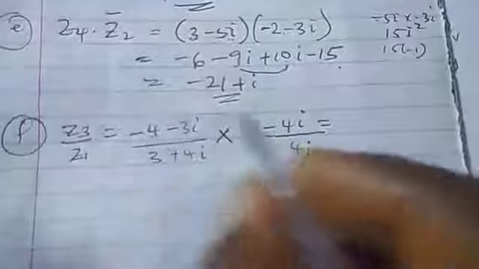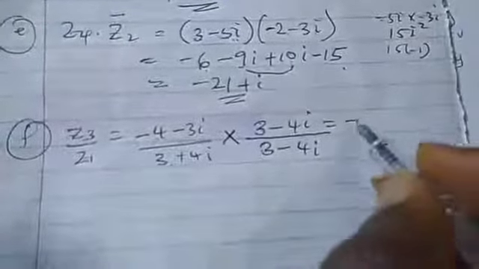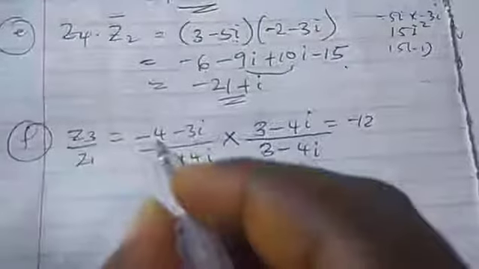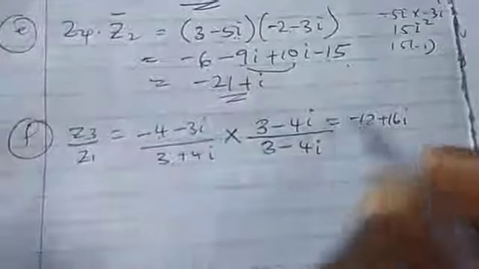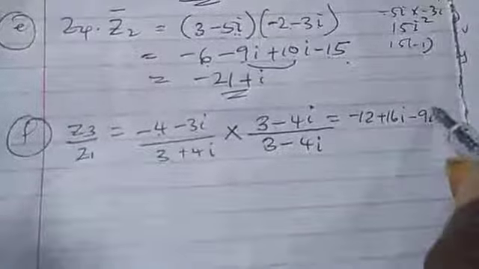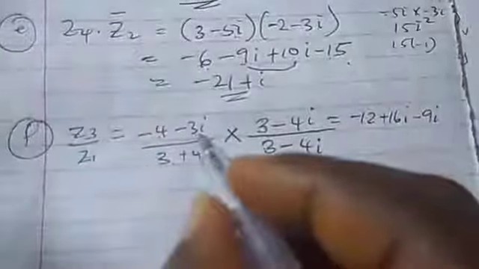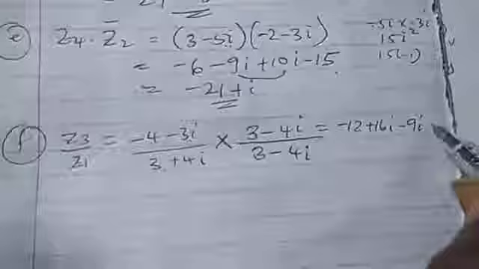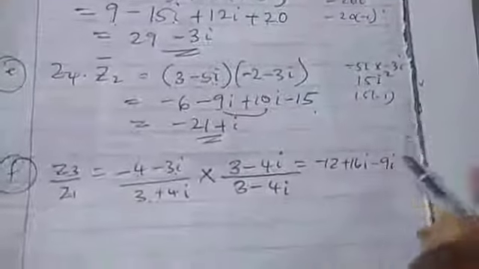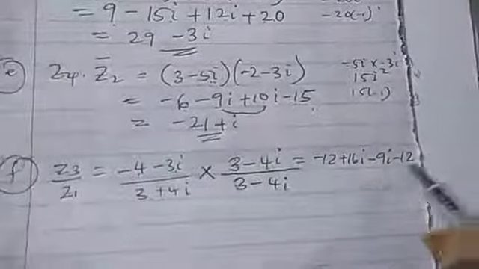Let's now expand. Minus 4 times minus 3, that is minus 12, minus 4 times minus 4i, that is plus 16i, minus 3i times 3, that is minus 9i, and finally minus 3i times minus 4i. So if you apply what I've been doing here, it should give you minus 12.